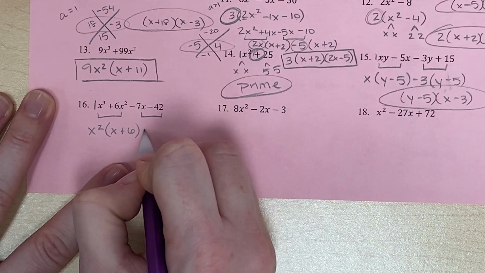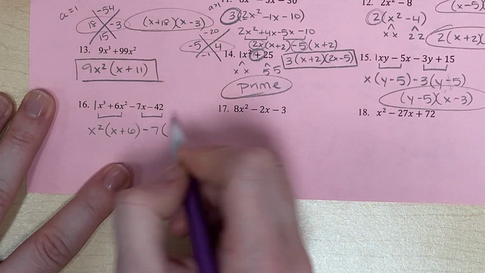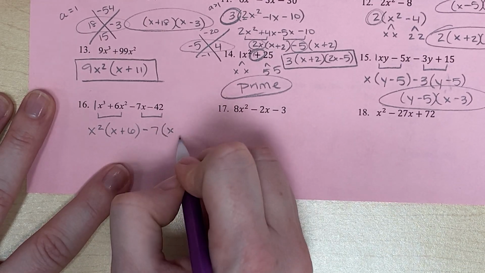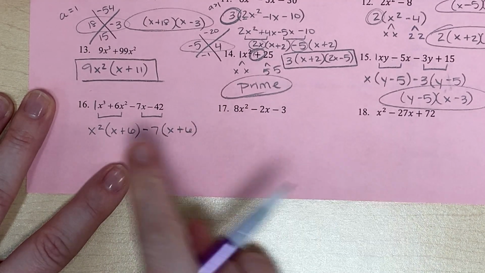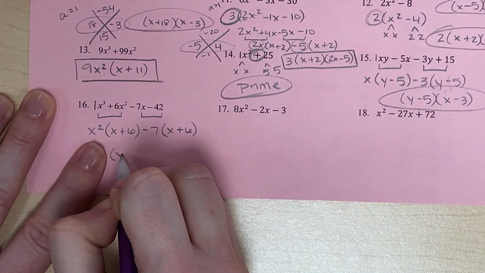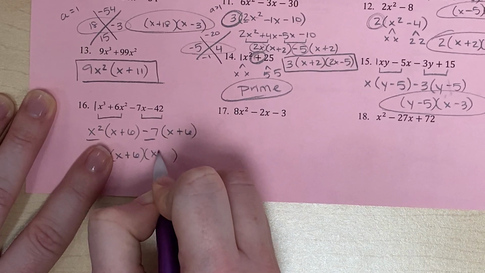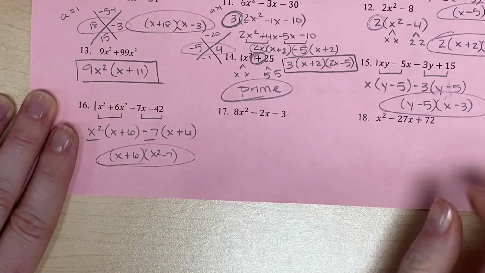The GCF of this second pair is negative 7. Negative 7x divided by negative 7 is x. And negative 42 divided by negative 7 is 6. These match, so I did it correctly. X plus 6 is one factor, and then x squared minus 7 is the other factor.